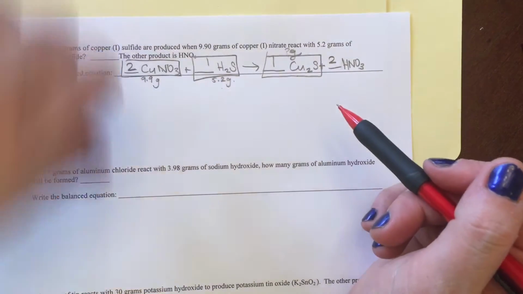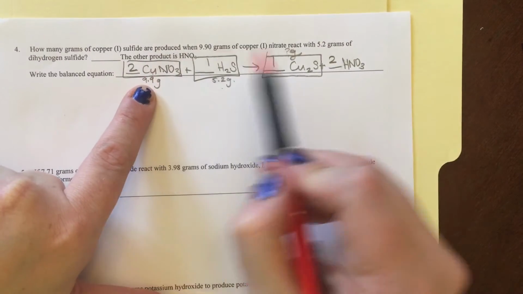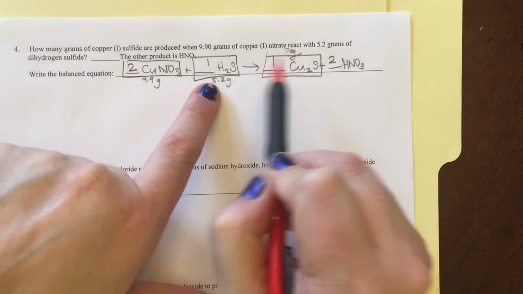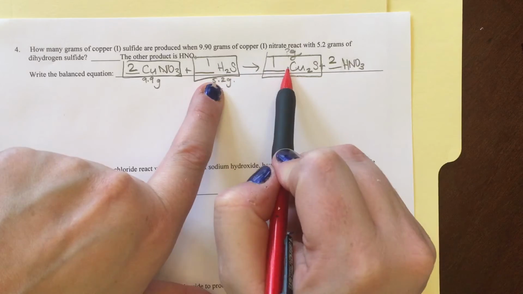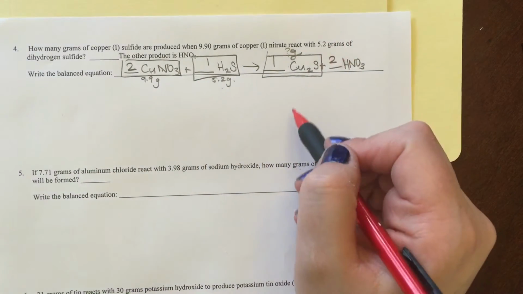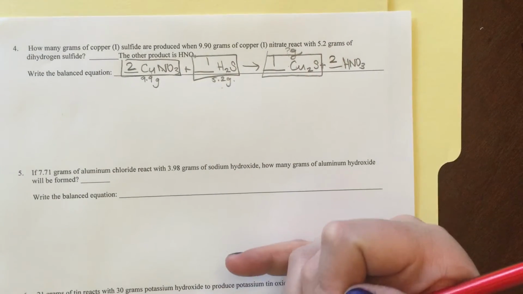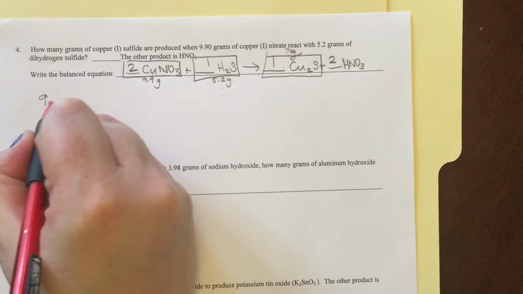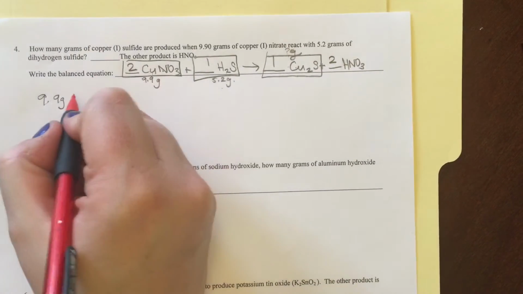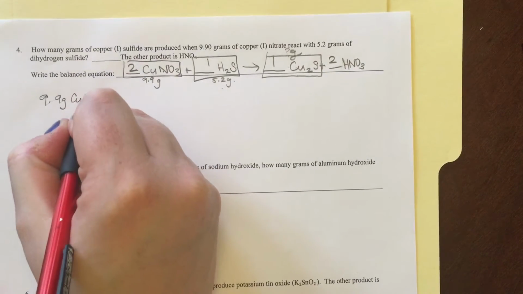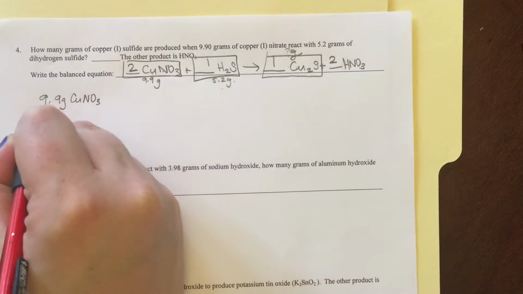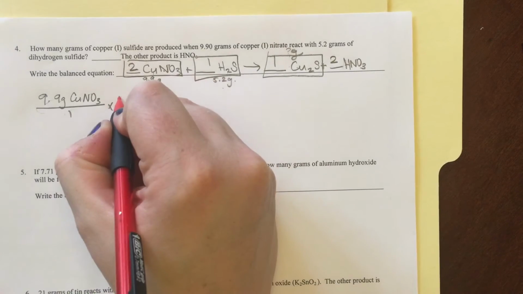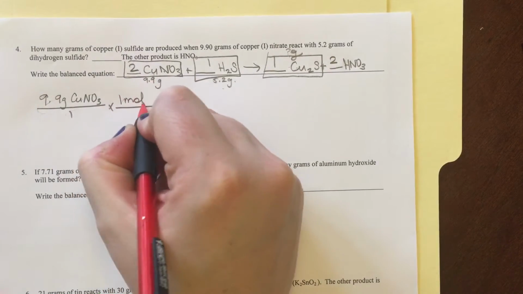So what we're going to do is start with this and end with this. And then we're going to start with this and end with this, and the actual answer is going to be the answer that's the lower number. And I'm going to do this pretty quickly. 9.9 grams of reactant, the molar mass.